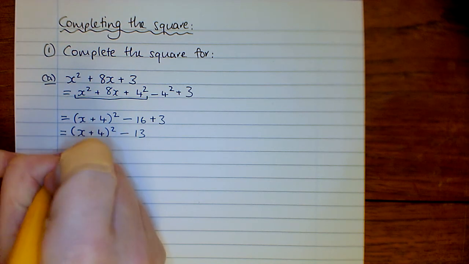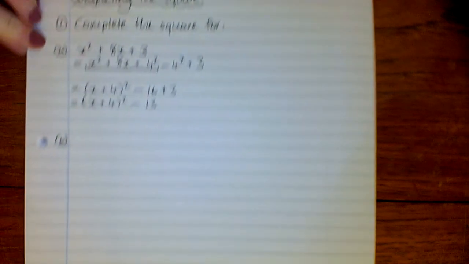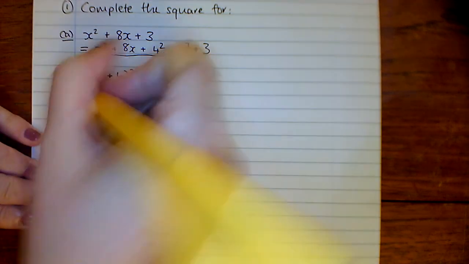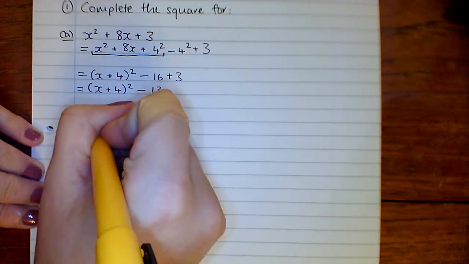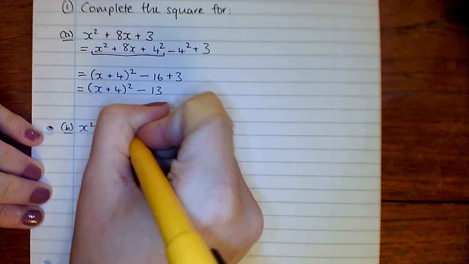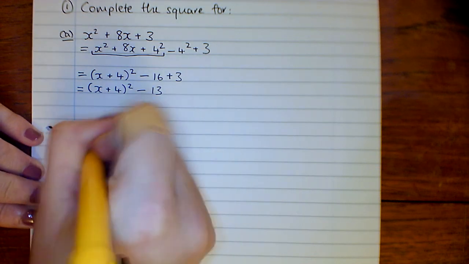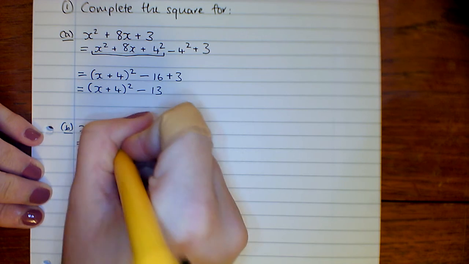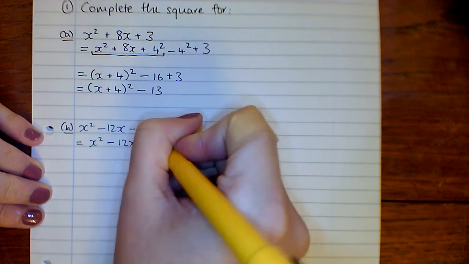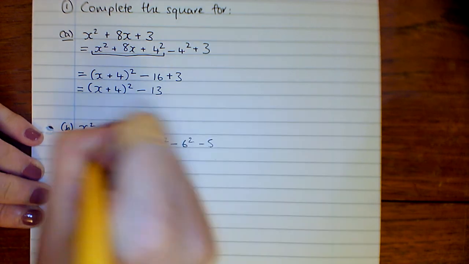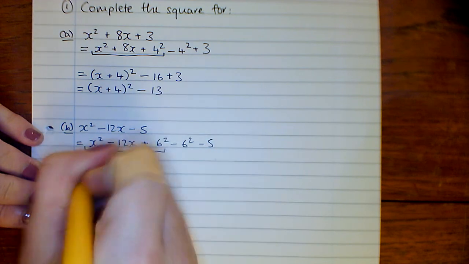Now we will talk about why we write it like that and the uses of writing it like that once we've practiced a few of them. So next one, x squared minus 12x minus 5. Do it exactly the same way. We add on half the coefficient squared and take it away again, which means this first bit.